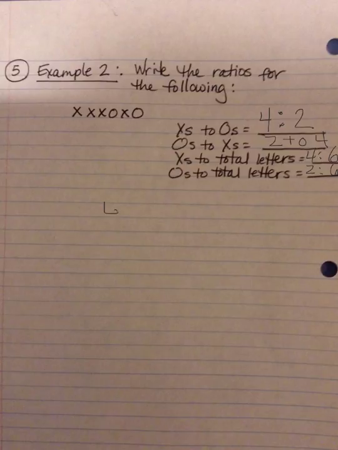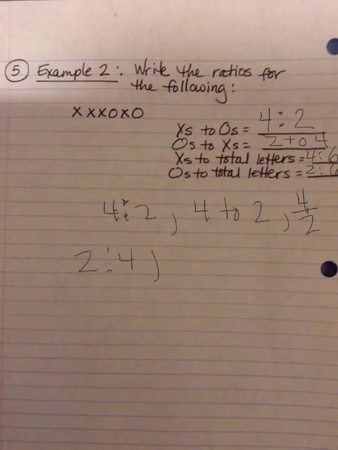But I could write those in any format. I could write 4 to 2 with the word to, and I could also write it as a fraction, 4/2. I could do 2 to 4 as 2 to 4, and you don't have to write this part, I'm just showing it to you. So you can write them in all 3 ways.